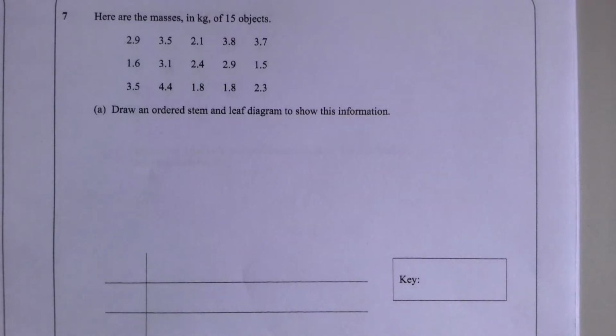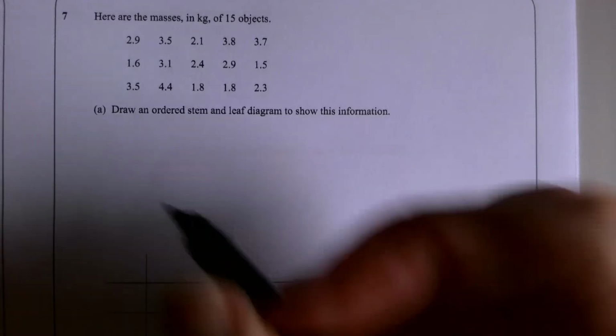Very similar to what we've done in the first two questions. You've got to start by doing an ordered stem and leaf diagram to show the information, and then part B is to work out the median. So pause the video and have a go at doing that.